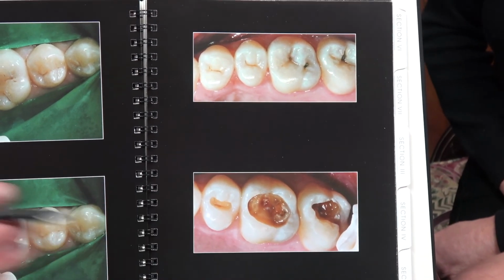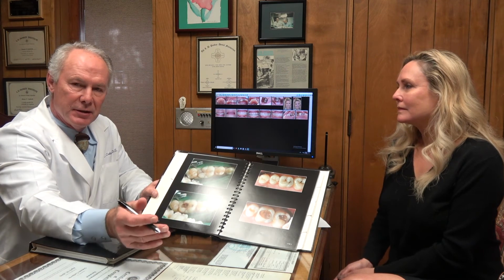So what we're trying to get away from is you seeing a patient in an operatory and trying to explain with words what their condition is. That's never going to work because they can't visualize it. But when they see this and then they see photographs of their teeth and the same situation is present, they understand what it is. So that's decay.